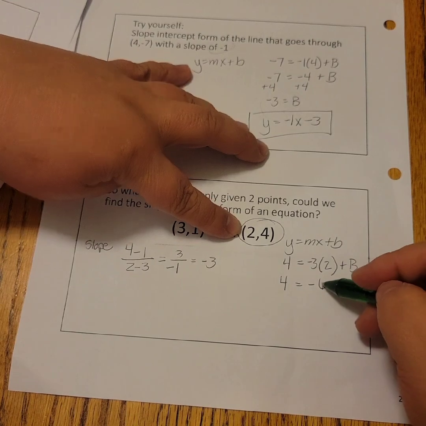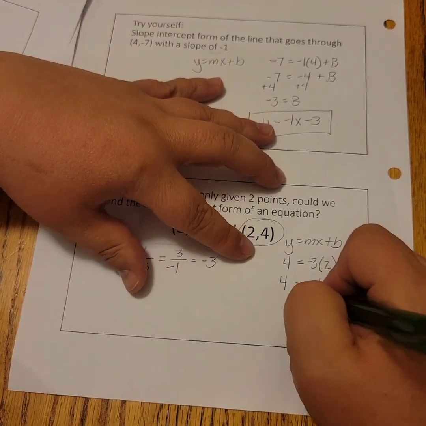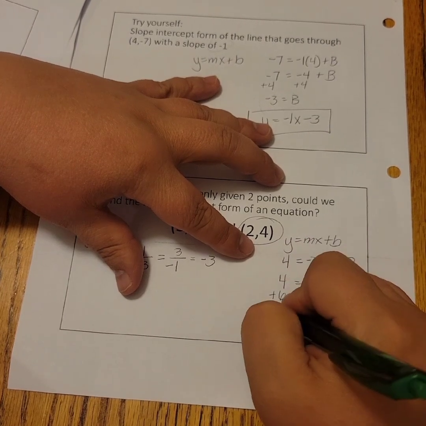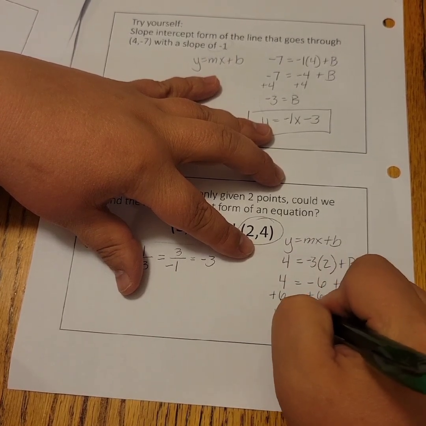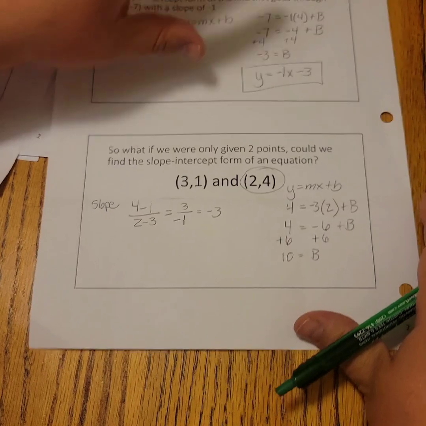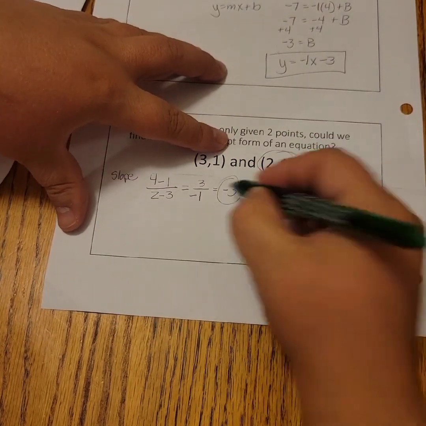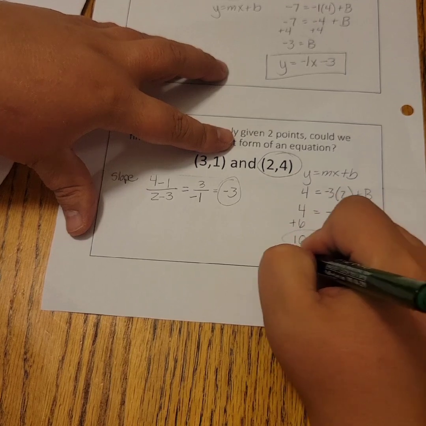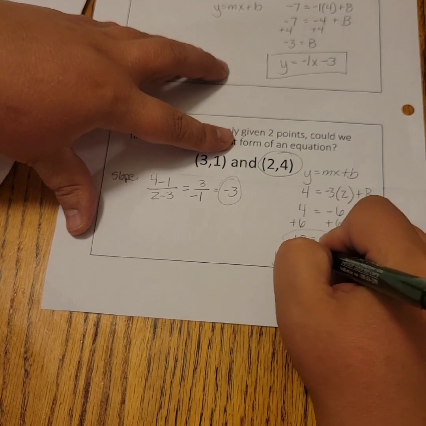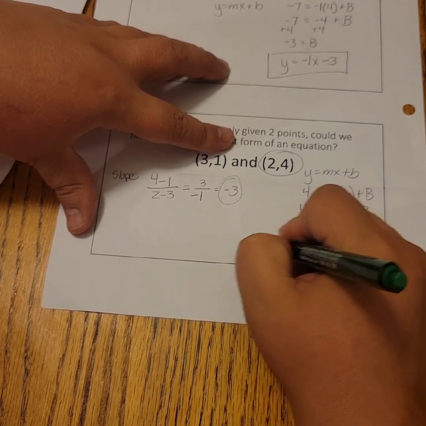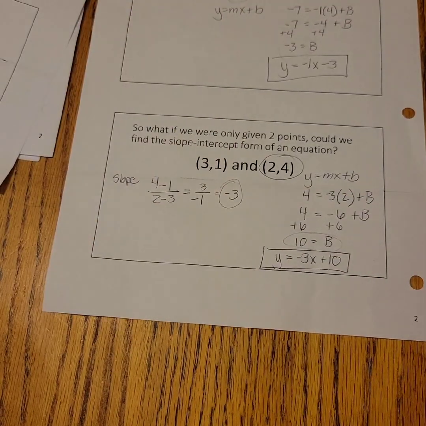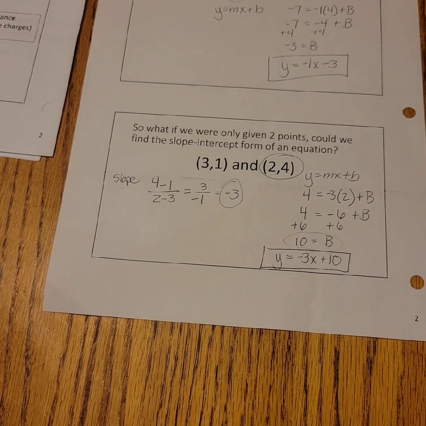It's odd that we've gotten a lot of 6s. Okay, so then we add 6, add 6. So 10 equals b. So now we have all our pieces. We have our slope, and we have our y-intercept. So we have y equals negative 3x plus 10.